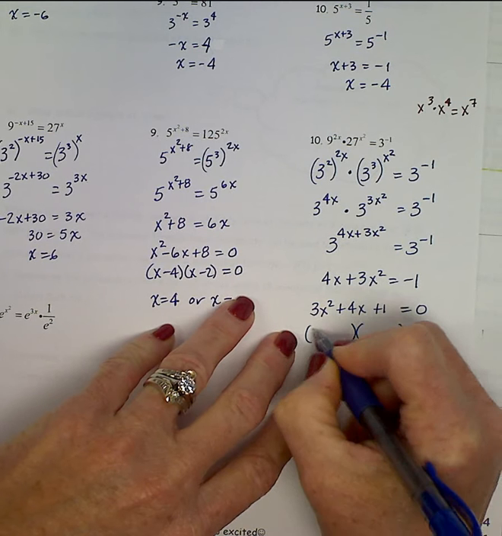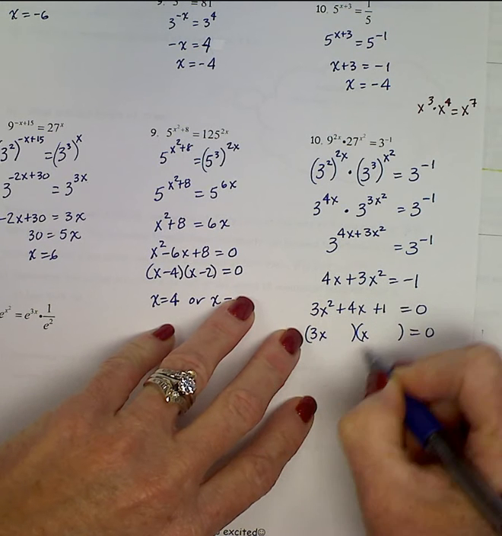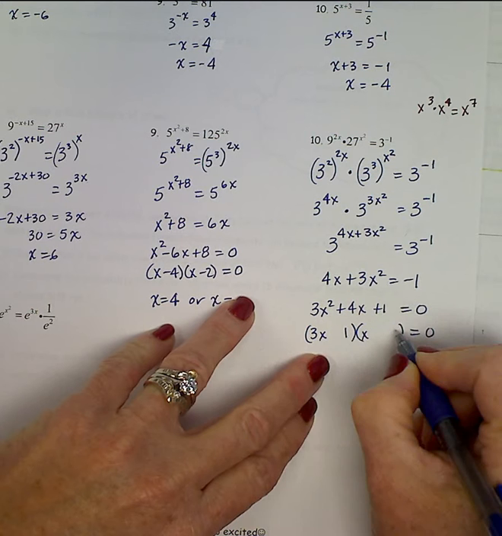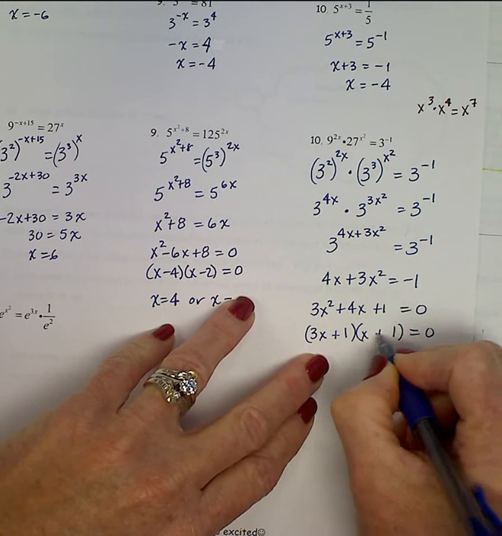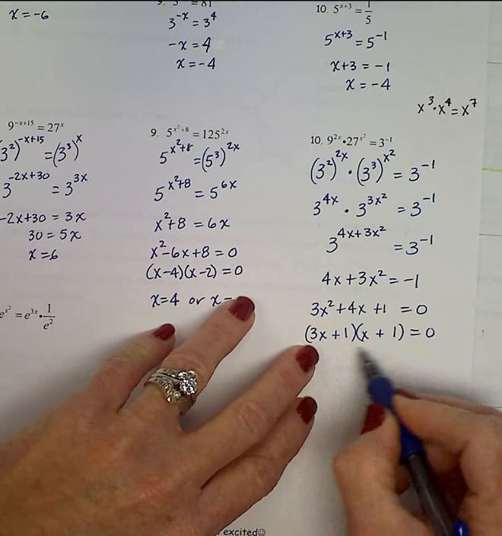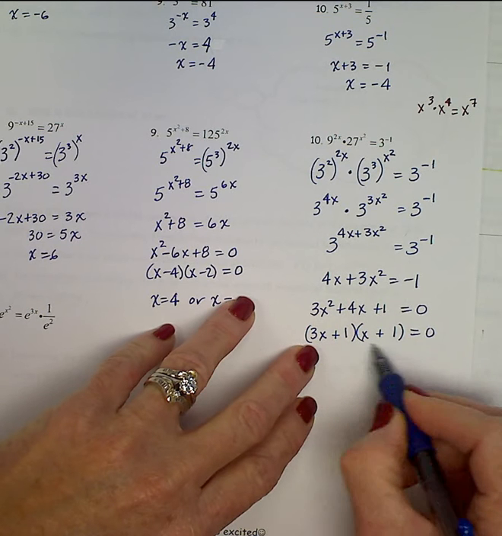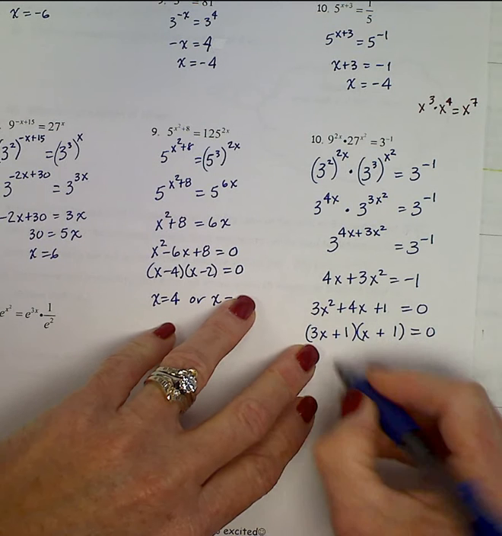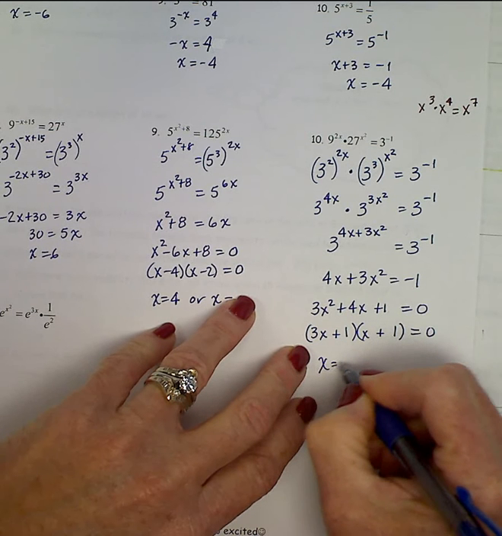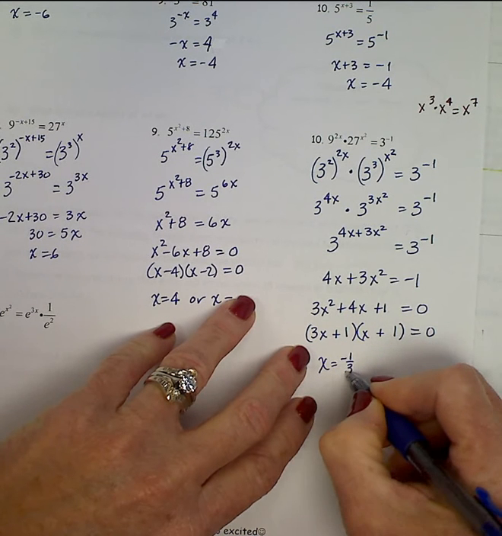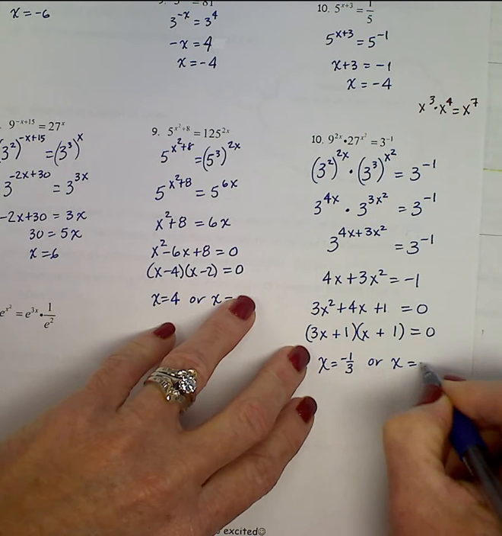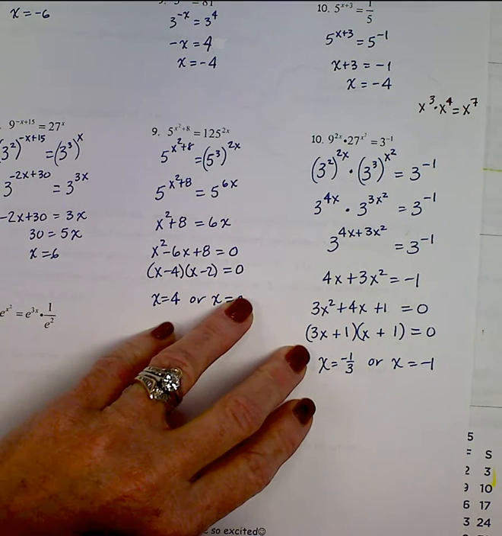So it has to be a 3x and an x, and the only option's a 1. Let's check it. Out it's 3x squared, then there's a 3x and a 1x, there's 4x, and 1 times 1 is 1, so we are correct. And x is negative 1/3, or x is negative 1. Whew!